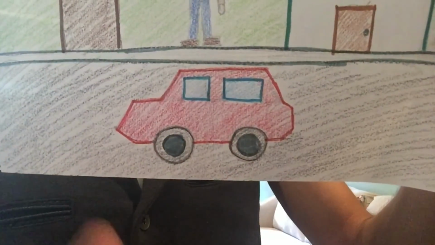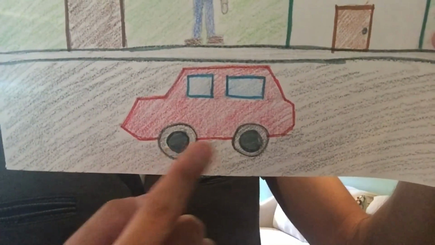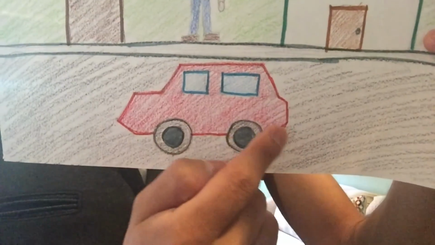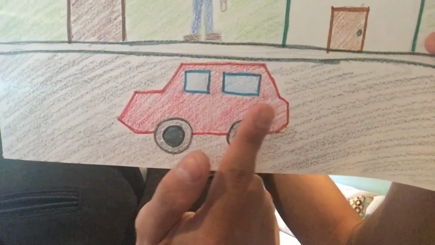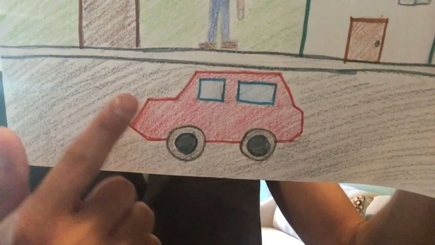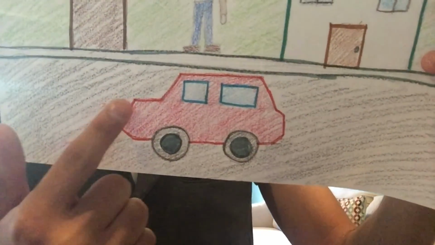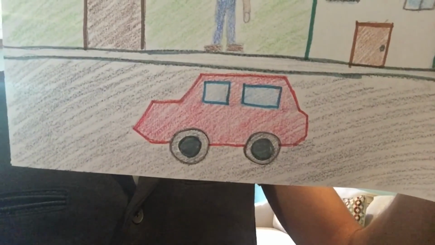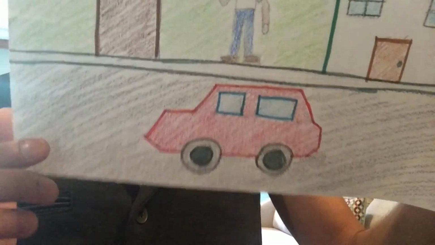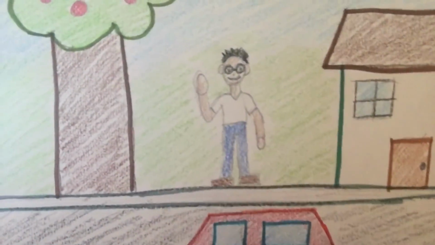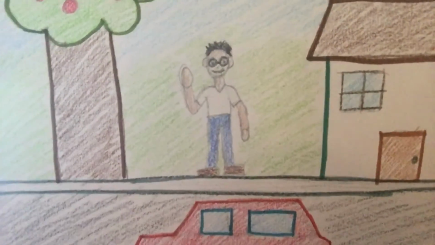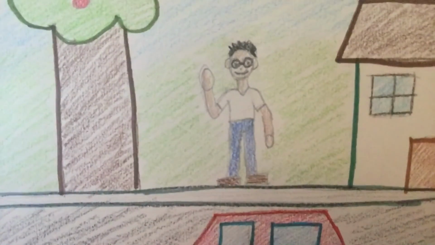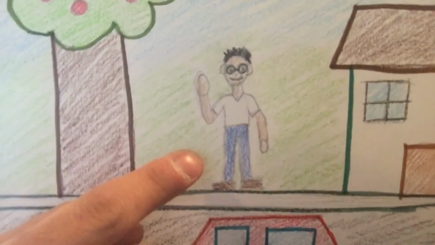What shapes do you see here? You have your two circles. We have a trapezoid right here, a trapezoid, a rectangle. Now, I drew a triangle in the front of my car. So it turned out nice. And here's my person that I drew with circles, ovals, and rectangles and squares. I wonder who this person is.